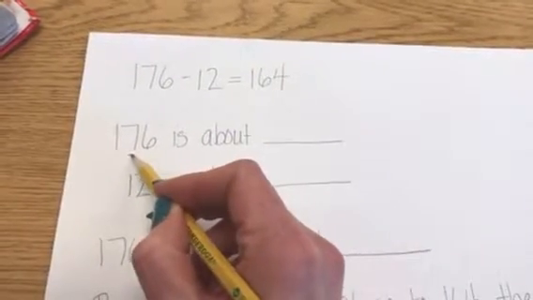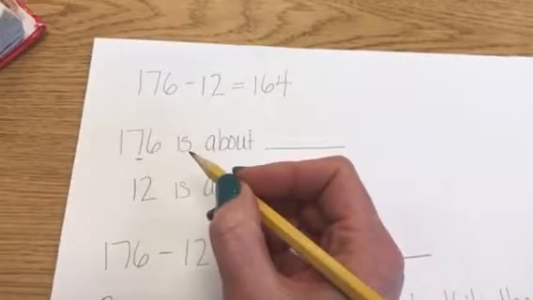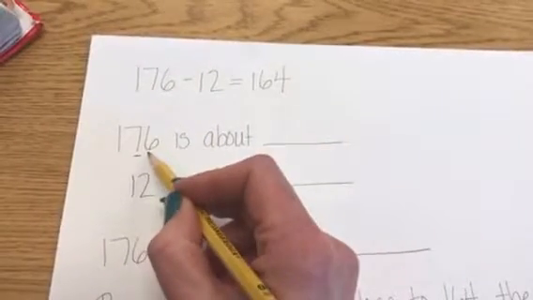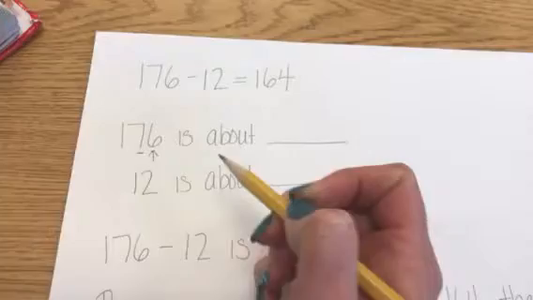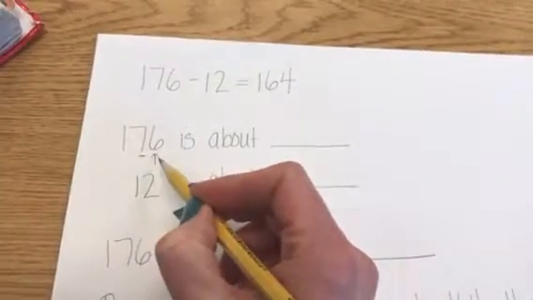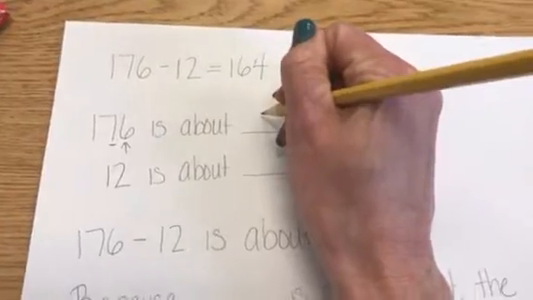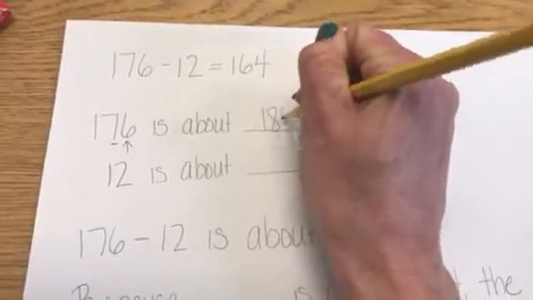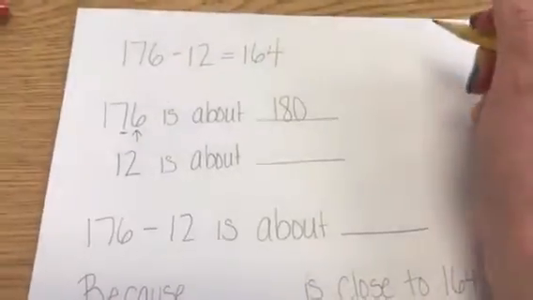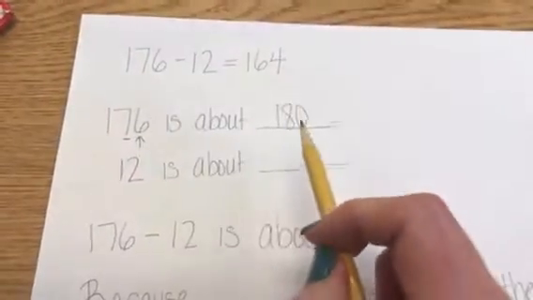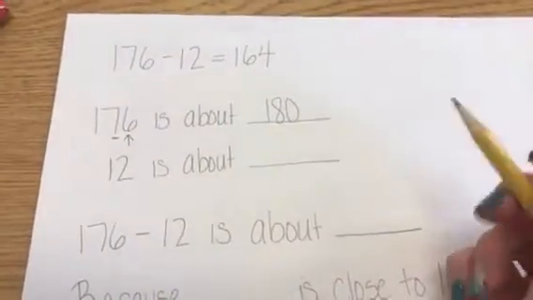So I'm going to look that my 7 is in the tens digit, and I'm going to look at the 6. The 6 is greater than 5, so I'm going to round up to the next 10, which means that 176 rounds up to 180.